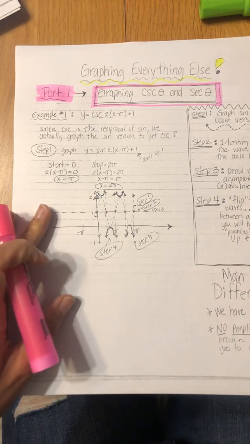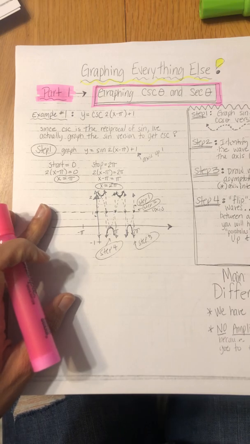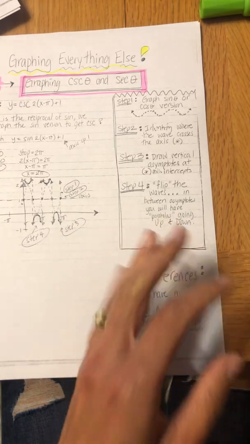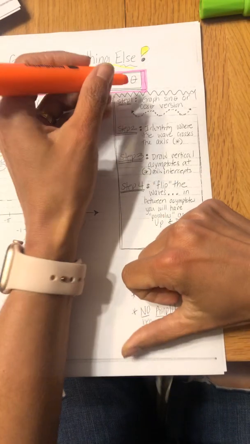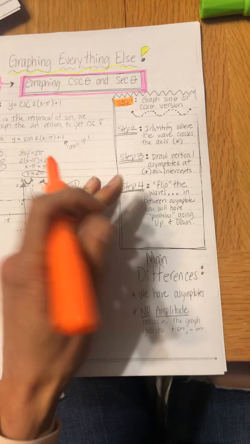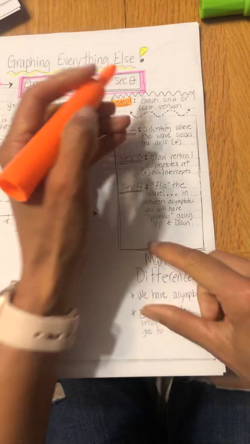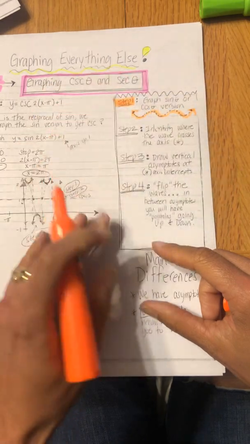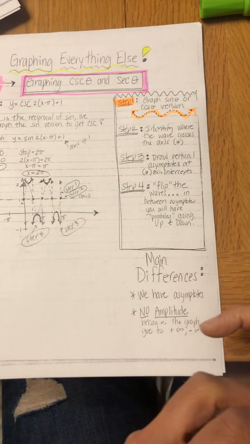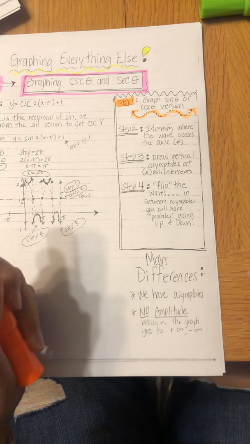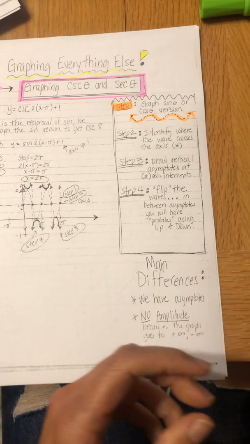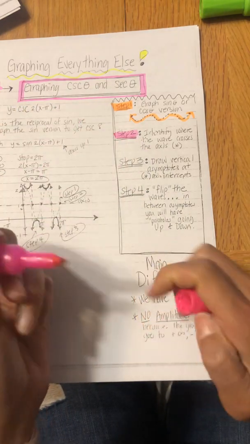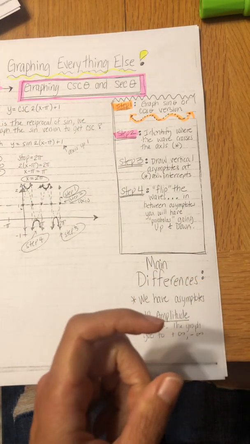Okay, so anyways, first of all, I wanna look at our steps. So we're gonna look at what we have here. So the first step is to graph the sine of theta or cosine of theta version. So you need to graph the sine or cosine wave first, whatever it is, okay? Then step 2, we're gonna identify where the wave crosses the x-axis, okay? So we wanna see where is it crossing the x? It's gonna be important, you'll see why.